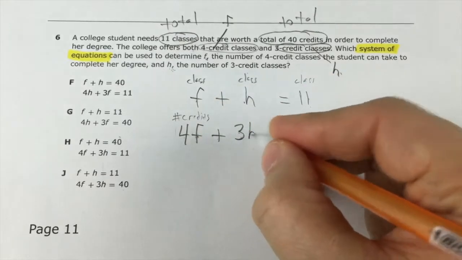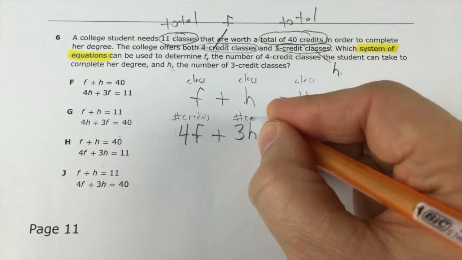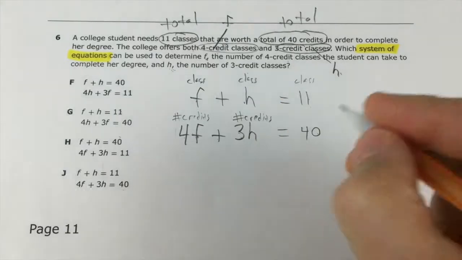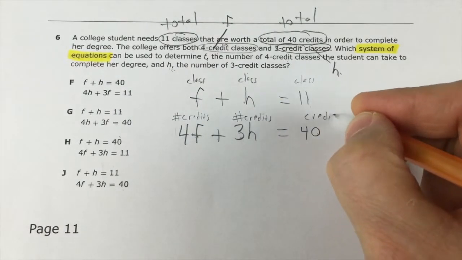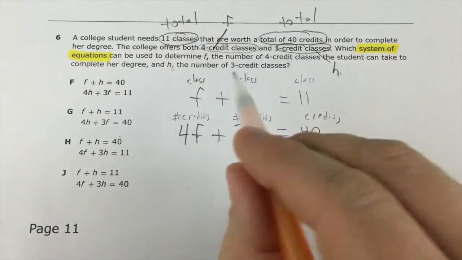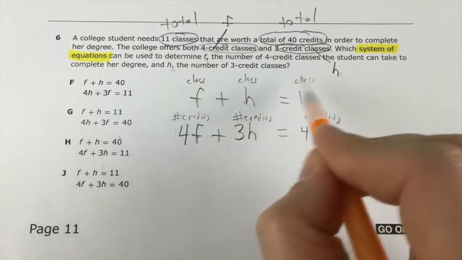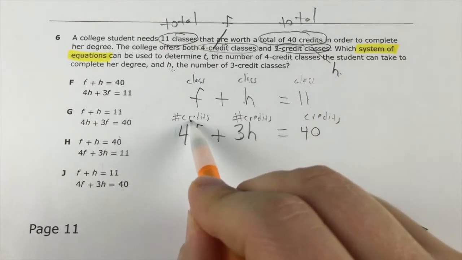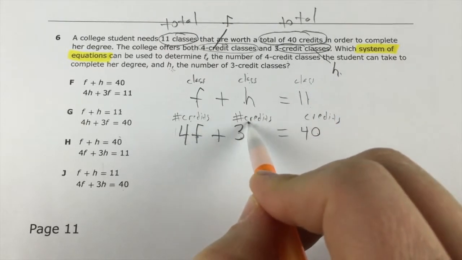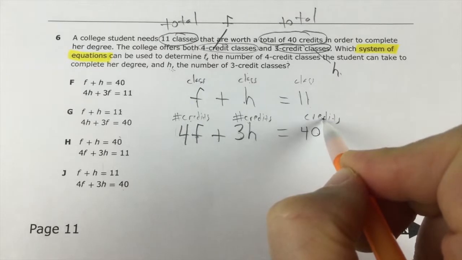And this is the number of credits in my 3-credit classes. And this gives me a total number of credits. So when you really build your equations, you have all the same stuff. Classes plus classes equals classes. And credit total plus another credit total gives you an ultimate credit total.